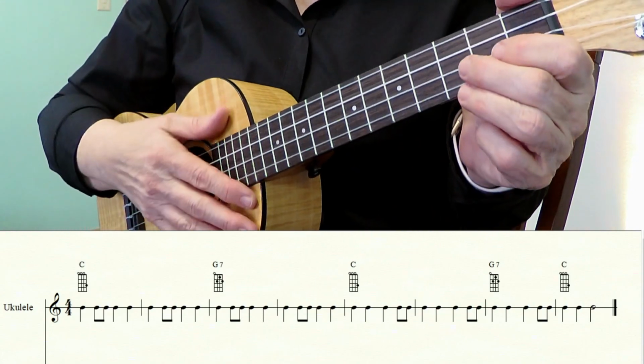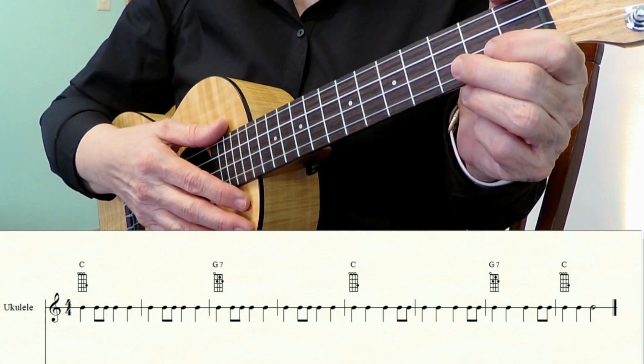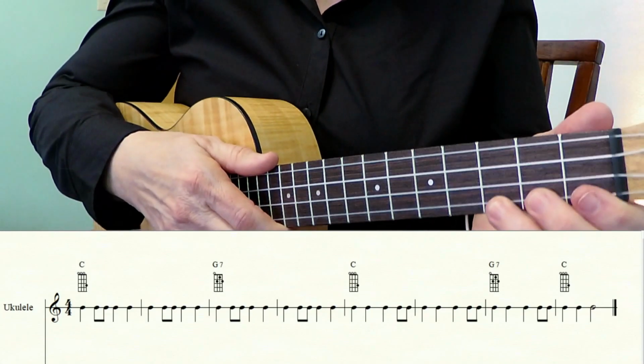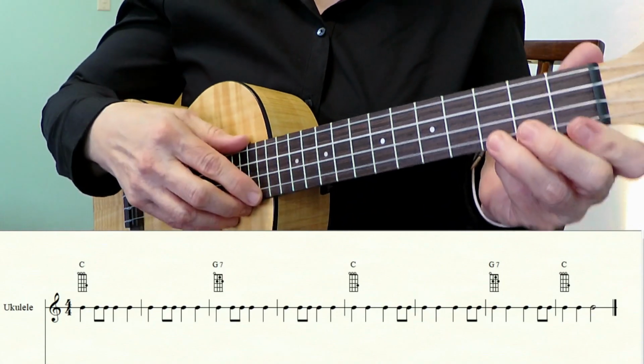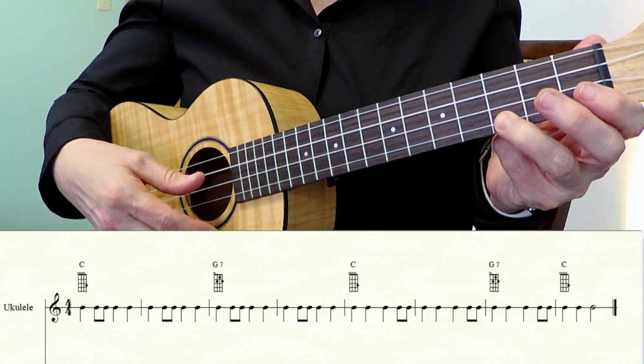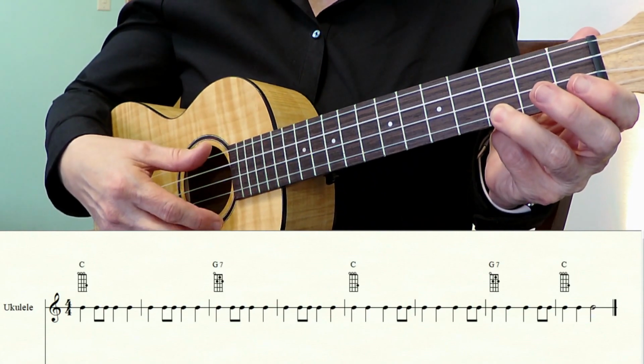Now, we can't have those pauses in between while we say switch to. We just have to go right through them. So if we were to play this without stopping to say switch to the other chord, you would start with the C chord and you go 1, 2, ready, go.